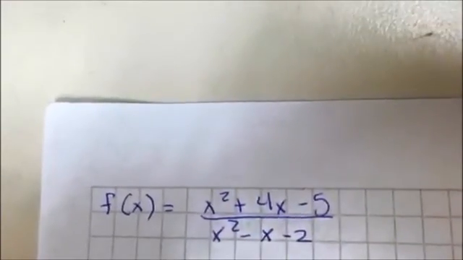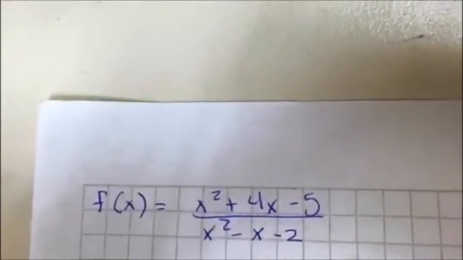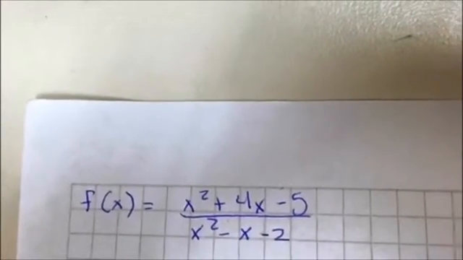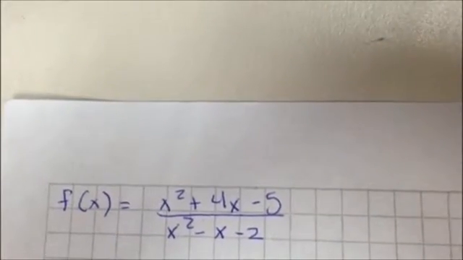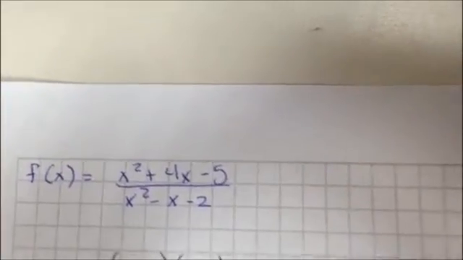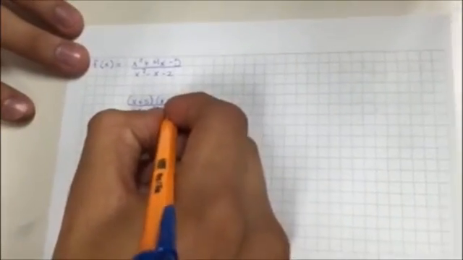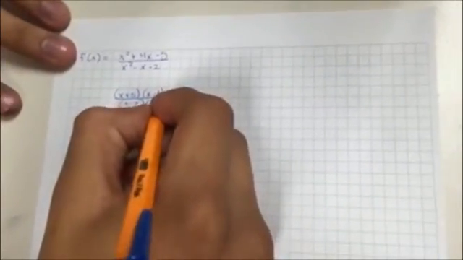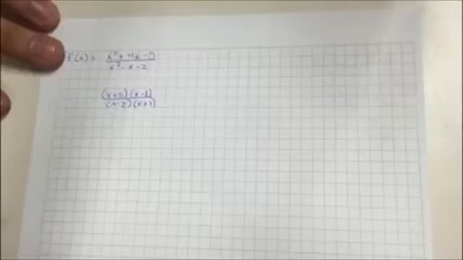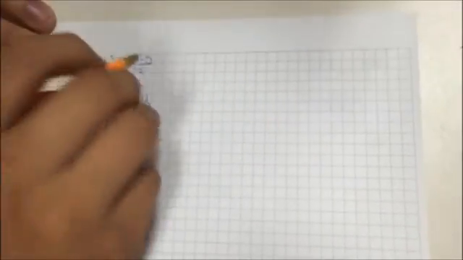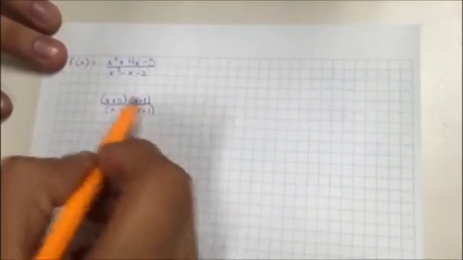So, Professor, that's our main function. Right now, what do we have to do in order to solve it? First of all, we have to factorize the top part and the bottom part of the equation. Okay. As Luis is going to do it. The result would be, in the upper part, x plus 5 times x minus 1, and in the bottom part, x minus 2 and x plus 1.